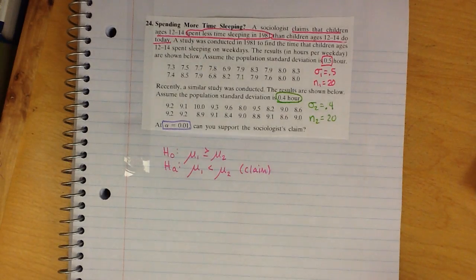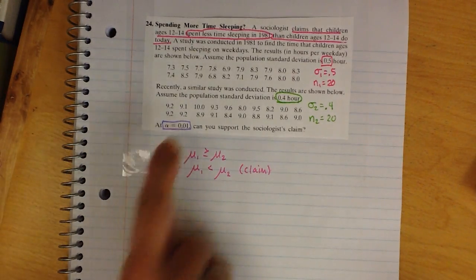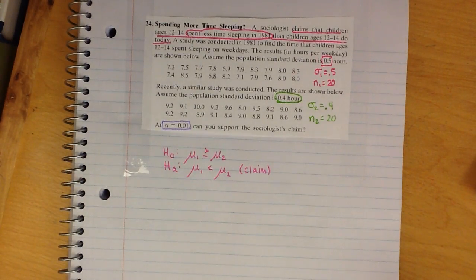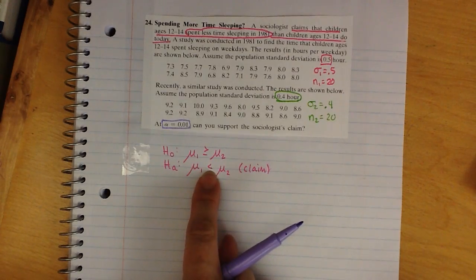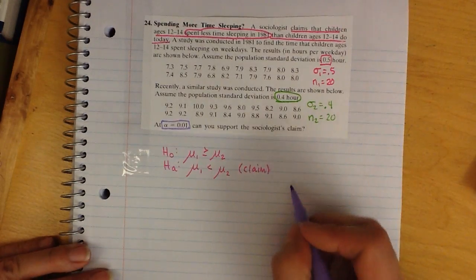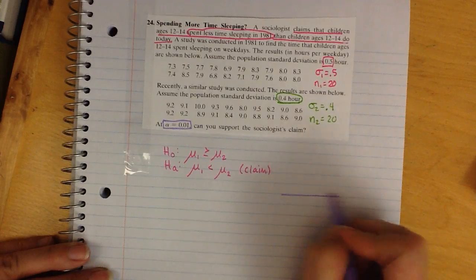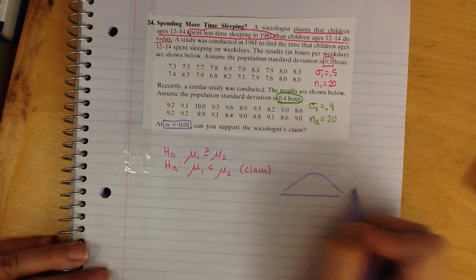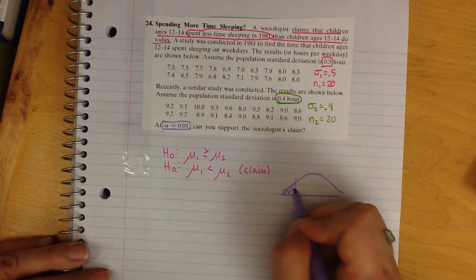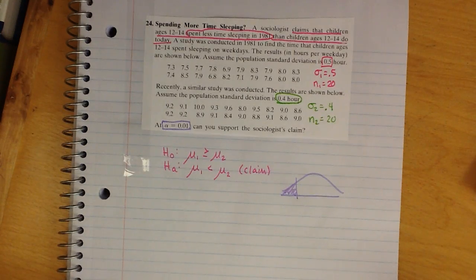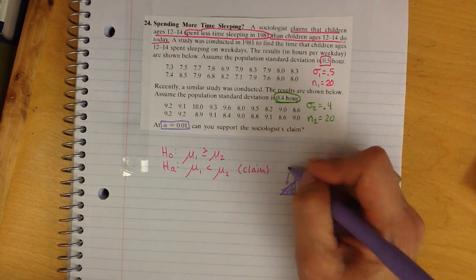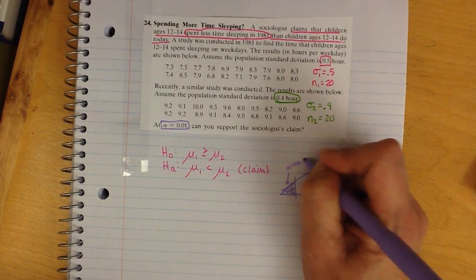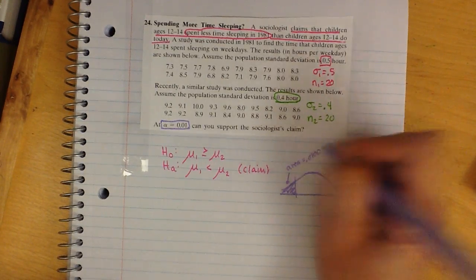After we've stated those, our level of significance was alpha. We need to determine our critical values, sketch and shade the rejection region. So since H sub A is a less than, then our test will be a left-tailed test. And when alpha is 0.01, that means this area is 0.0100.